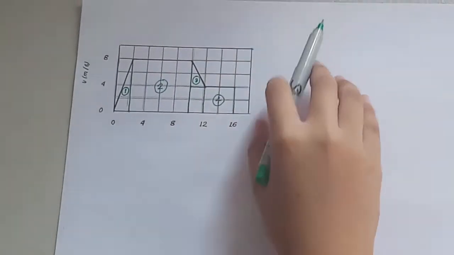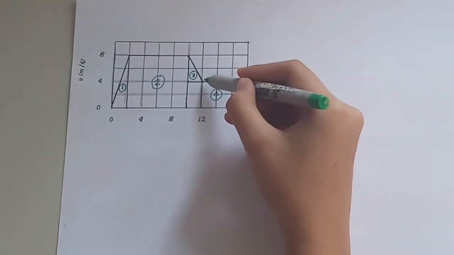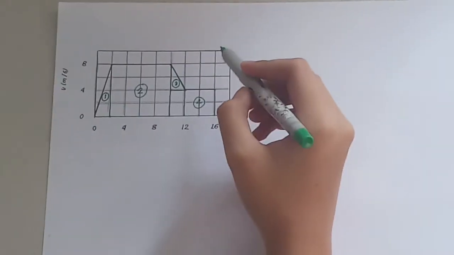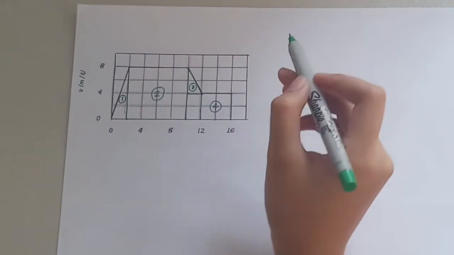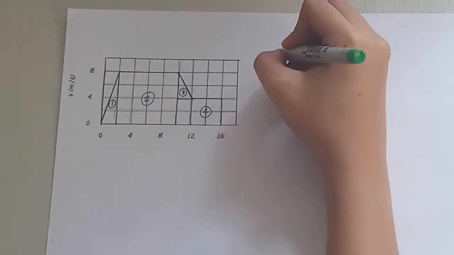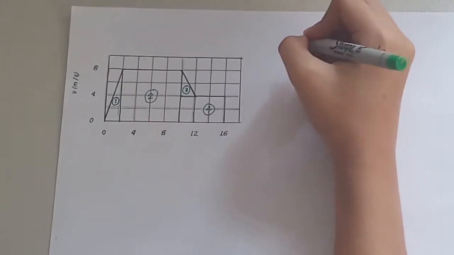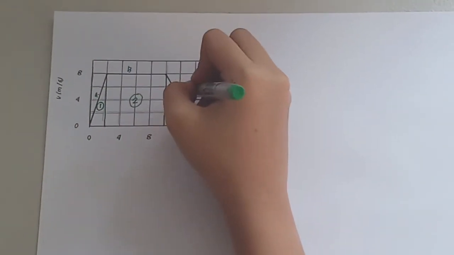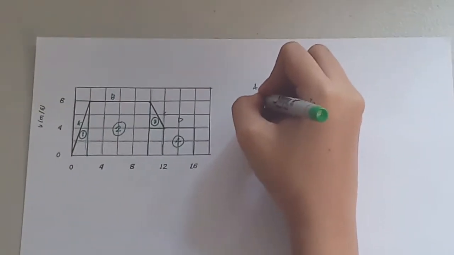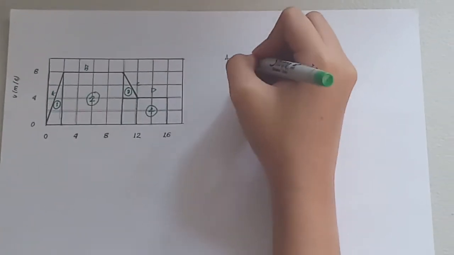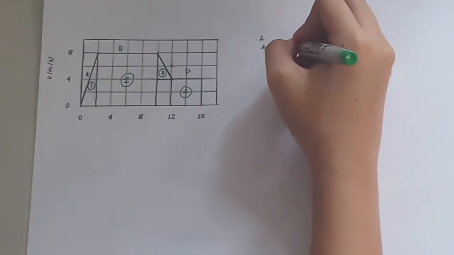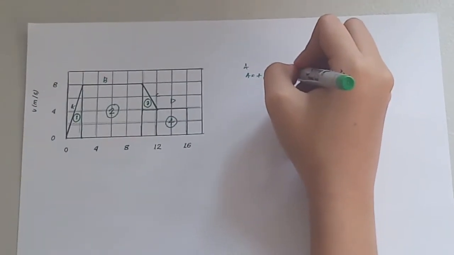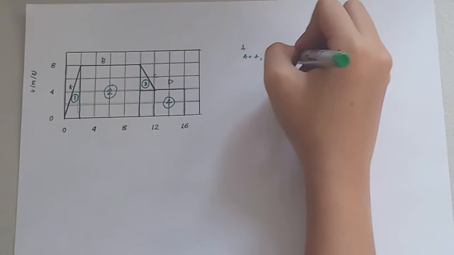And from 4 meters, the object moved at a constant speed for 3 seconds. Now, let us look at the acceleration. In letter A, the acceleration is positive, as well as the velocity, and it is speeding up.